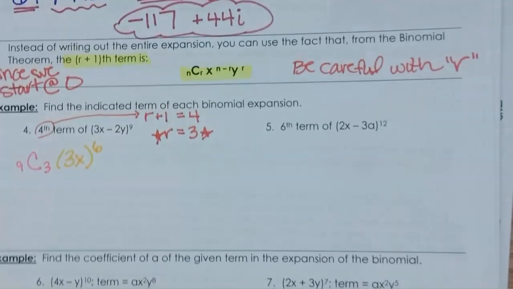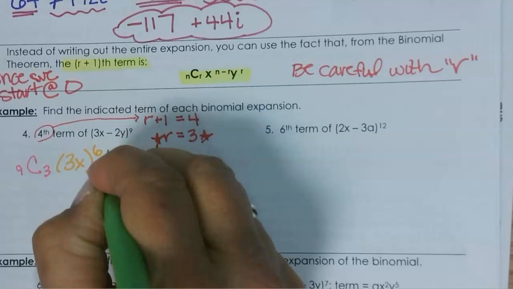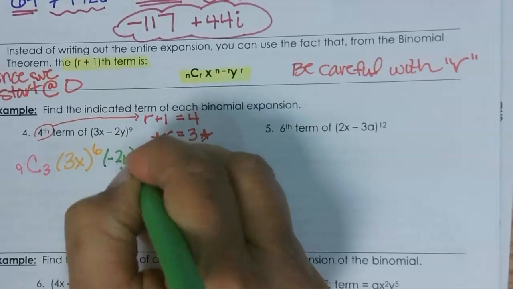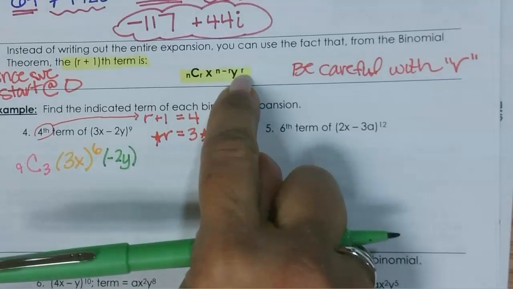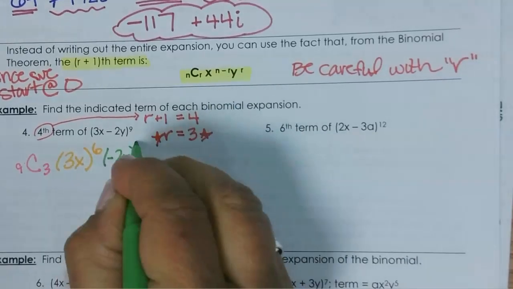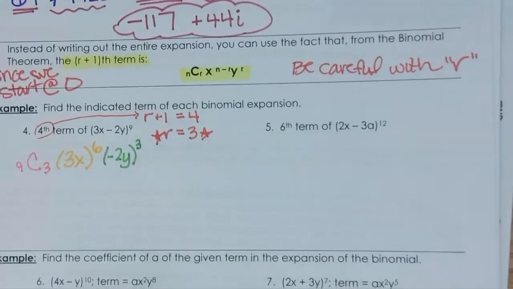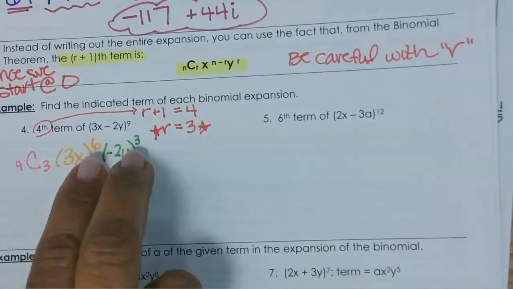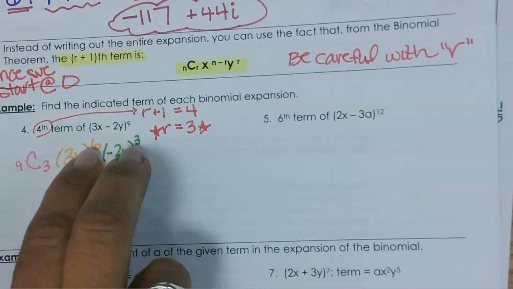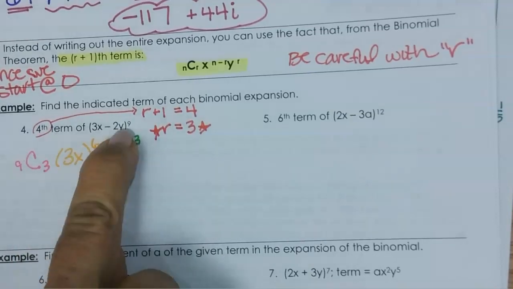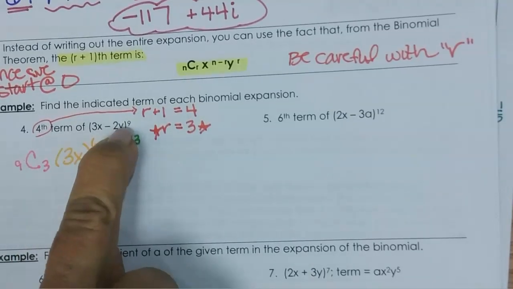And then we're going to take the next term in the binomial, negative 2, and then that just gets raised to the r power, to the third power. Okay. So notice that these exponents, 6 and 3, should add up to that exponent 9 that's here.